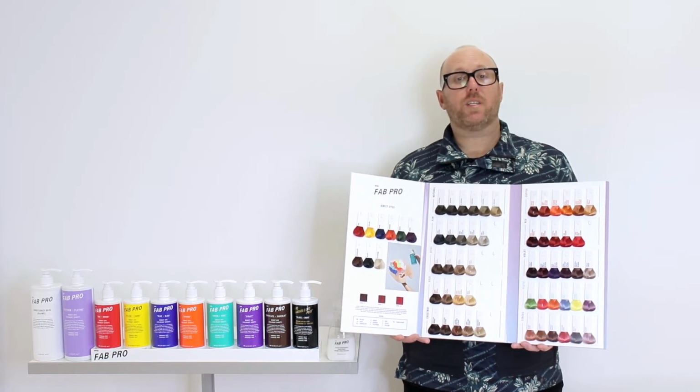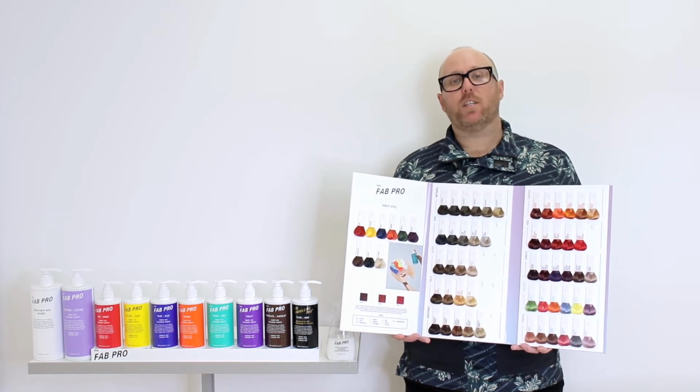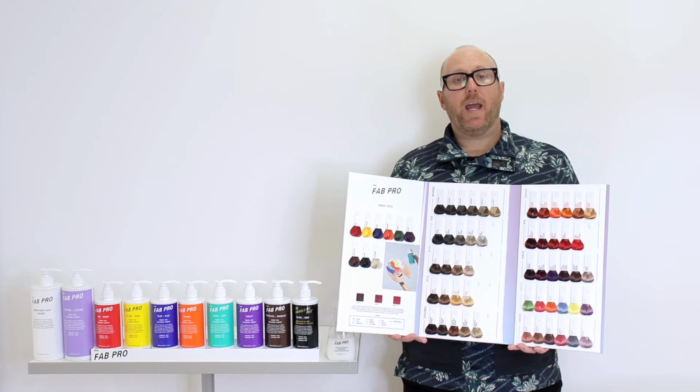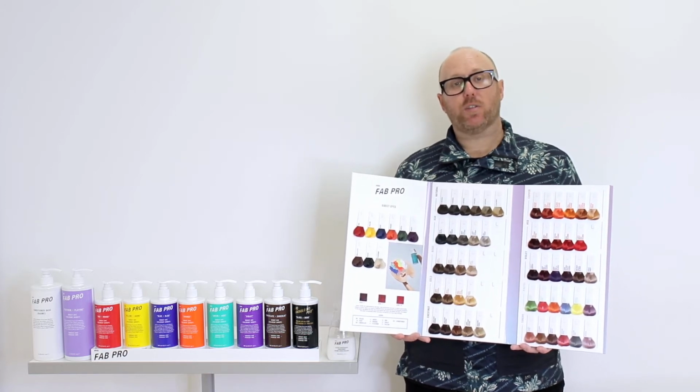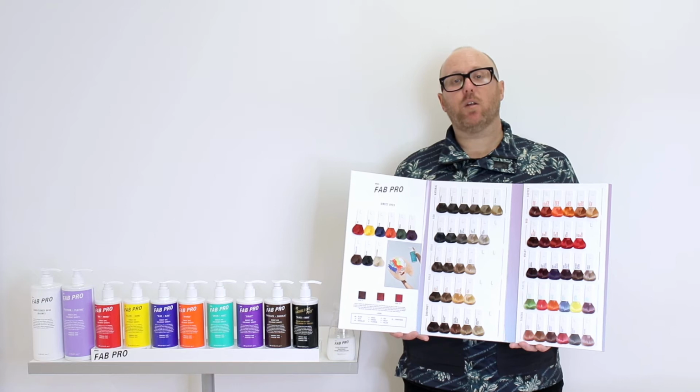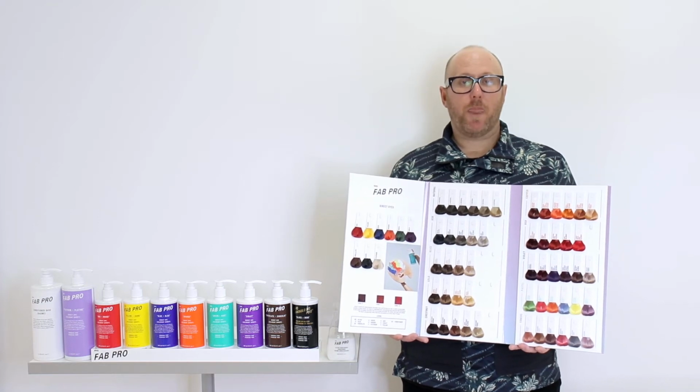Once opened fully, you'll see an array of colours. Now there's 2 ways that you can work with these. Firstly, any one of them will create an in-salon service for your client simply by following the salon formula on the back of the swatch.